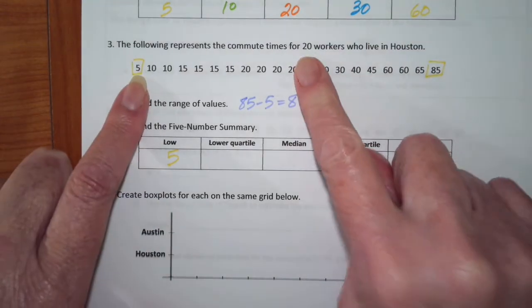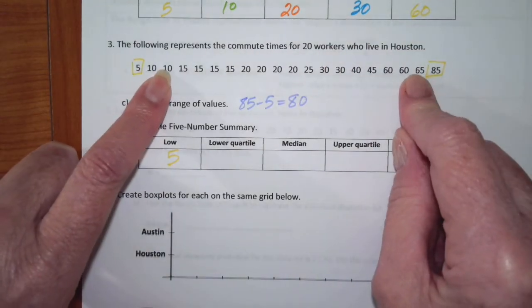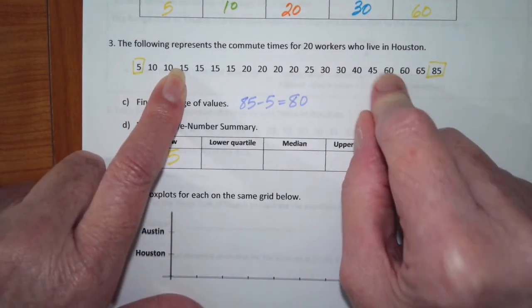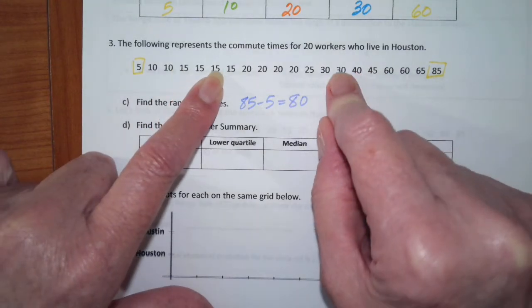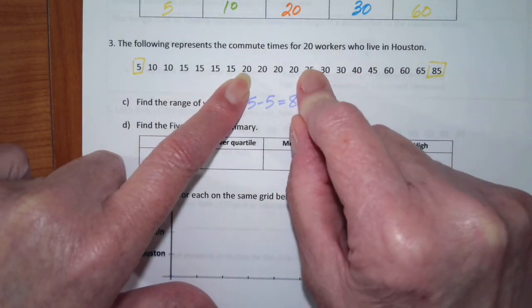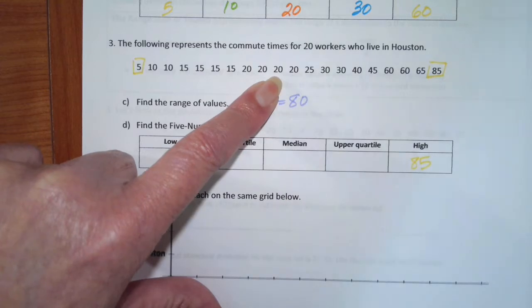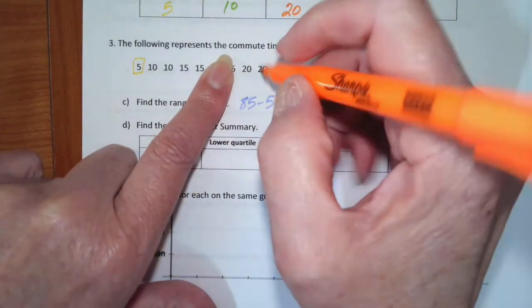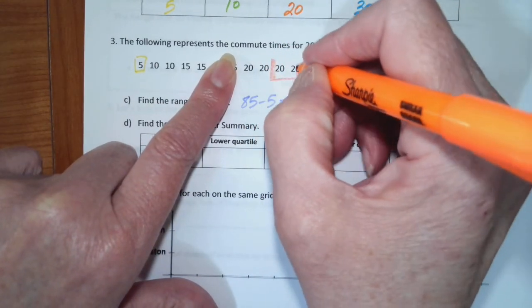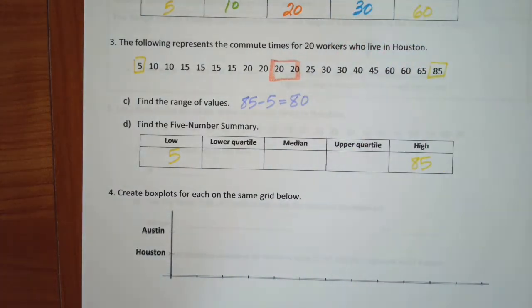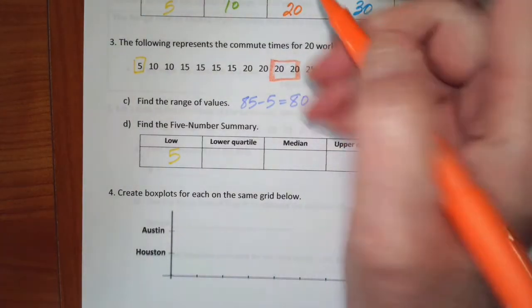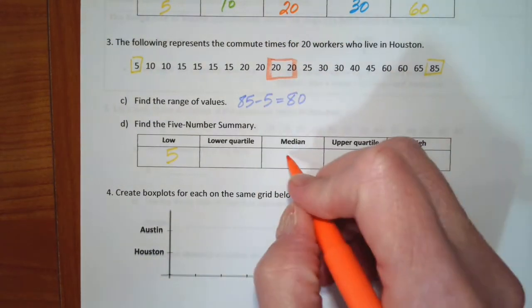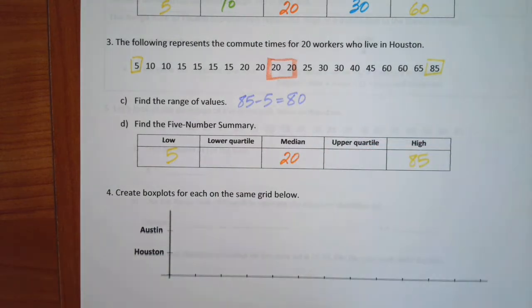And now, let's just count in and see what happens. 7, 8. Okay, so for my median this time, I'm going to have to find the average of those, which the average of 20 and 20 is, of course, 20.